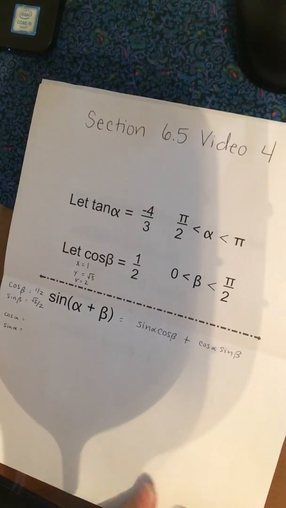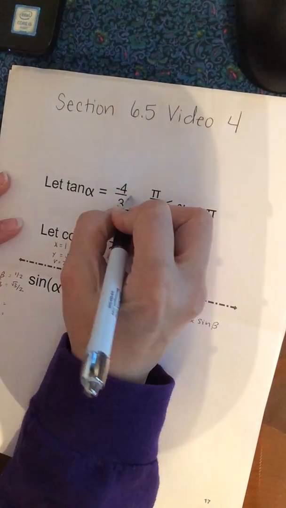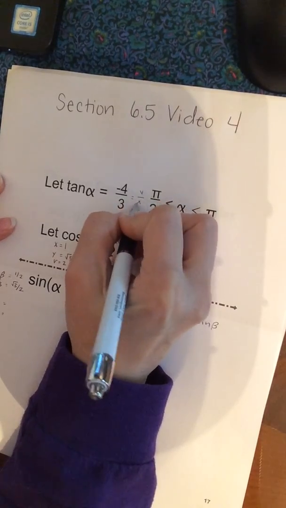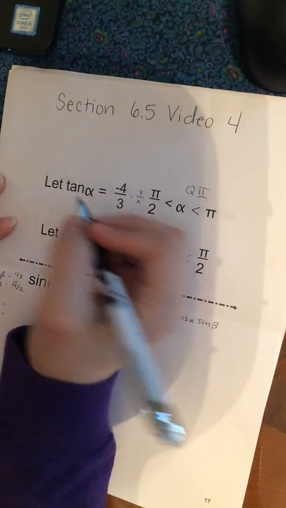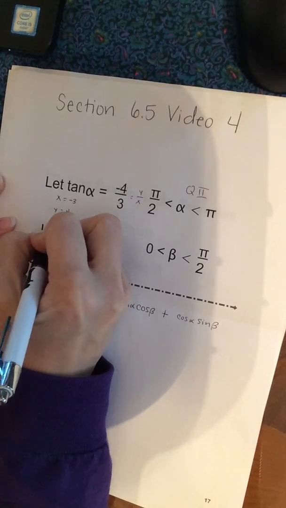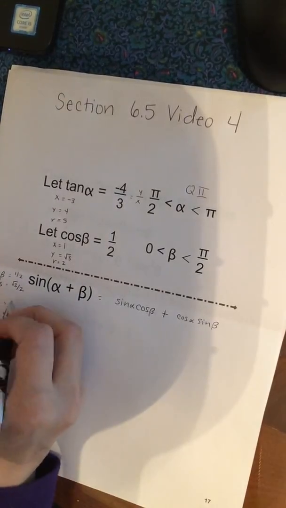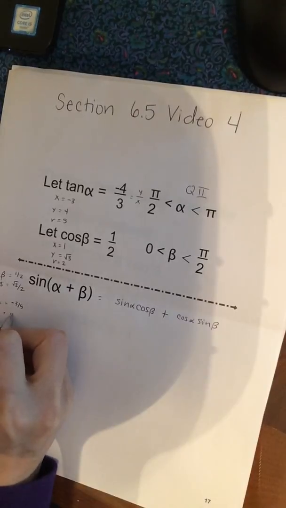To figure out our alpha values, we have to deal with this tangent up here. Tangent is y over x. Since this is in quadrant 2, we know that it's the x value that has to be negative. So x is -3, y is 4, which means r has to be 5. So then cosine of alpha is going to be -3 over 5, and sine of alpha is going to be 4 over 5.